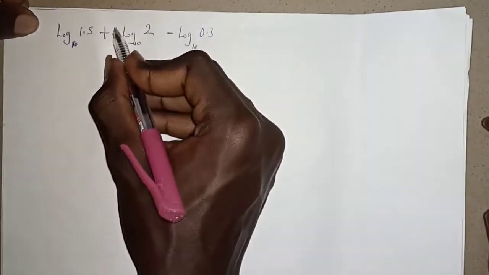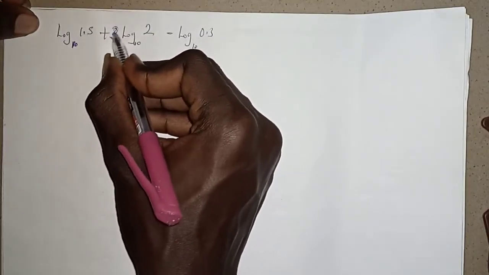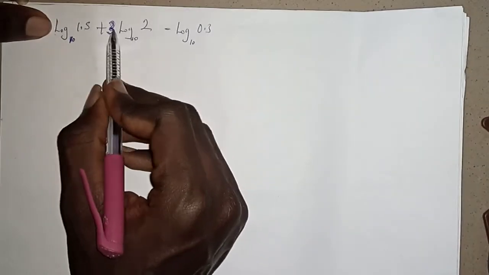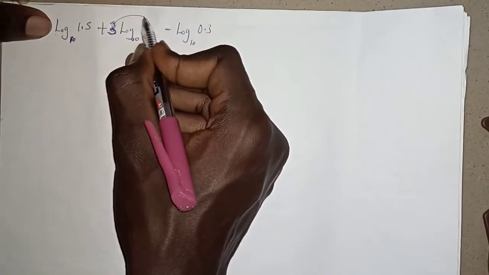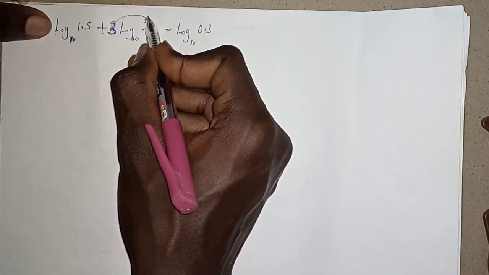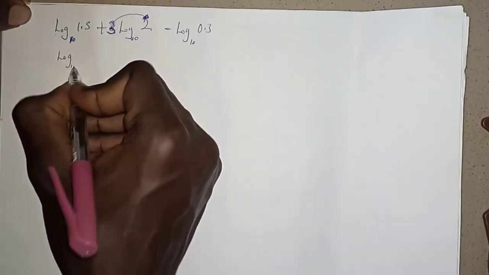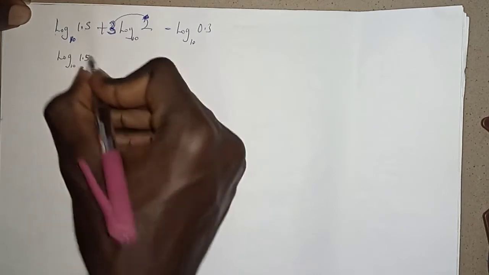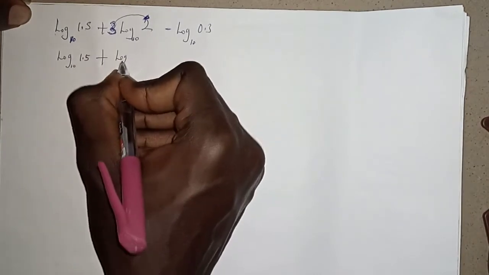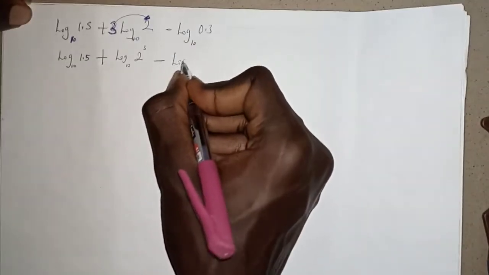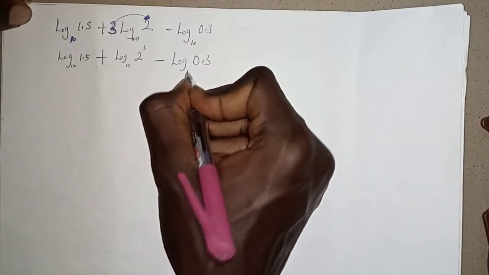So here in this case, I would prefer you consider the coefficient of the logs. Here, this does not have a coefficient, but this logarithm of 2 to base 10 has a coefficient. So this coefficient can easily go up by the power law of logarithm. Therefore, I end up having logarithm to base 10 of 1.5 plus logarithm of 2 raised to the power of 3 to base 10 minus logarithm of 0.3 to base 10.